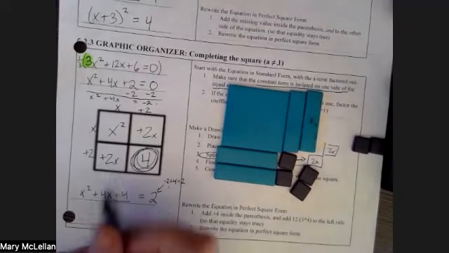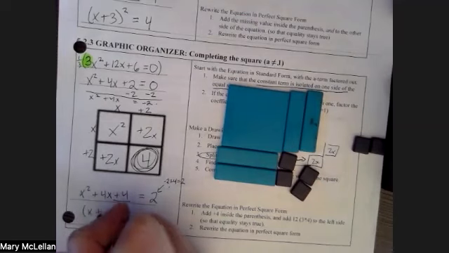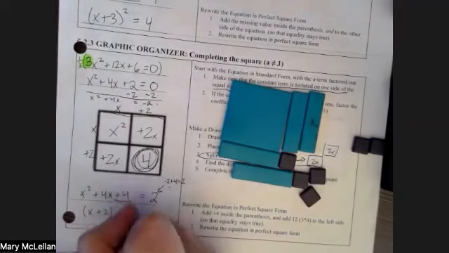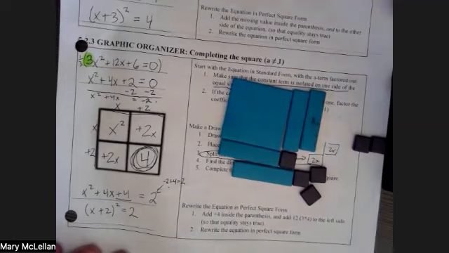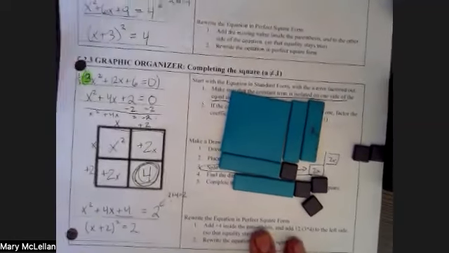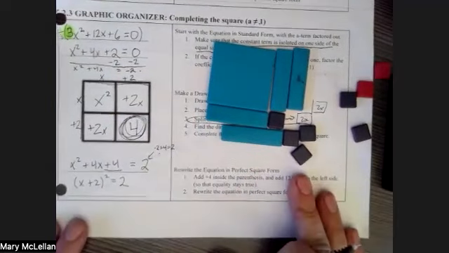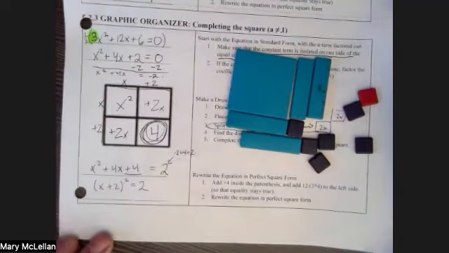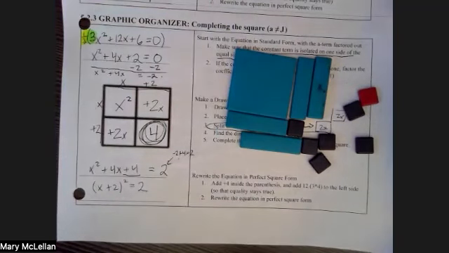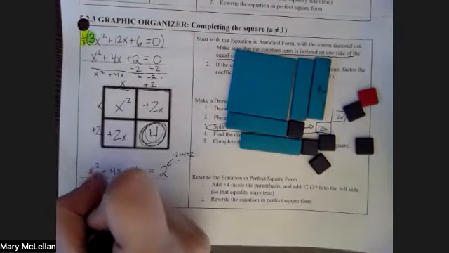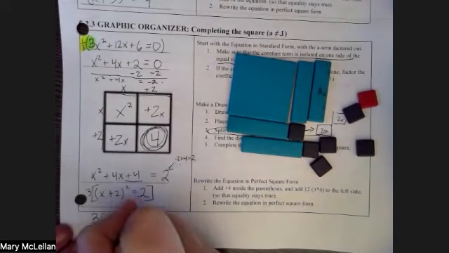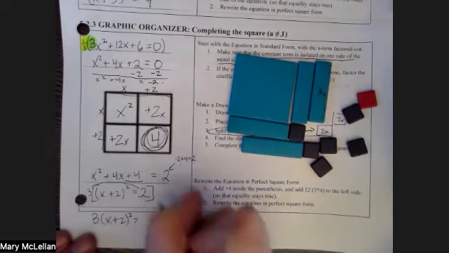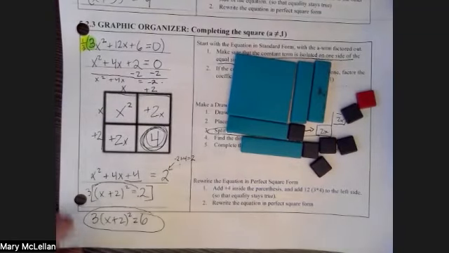Now I can write my equation as (x plus 2) squared equals 2. And you might think that we're done. And we have made a square, but we have to deal with the fact that up here in the beginning, we divided by 3. So to fix that, you just go back in and you multiply this whole thing by 3, all the way across the equal sign. So this becomes 3 times (x plus 2) squared equals 6. And that's your final answer.